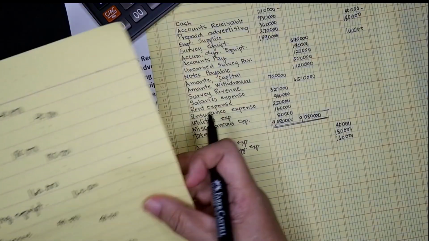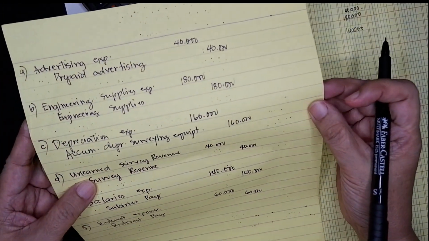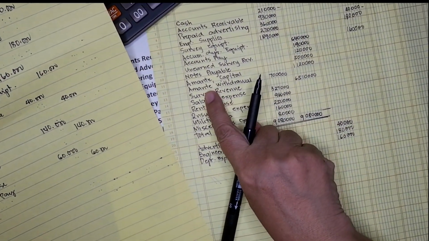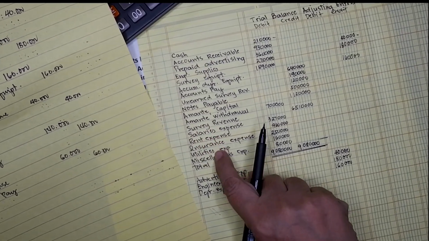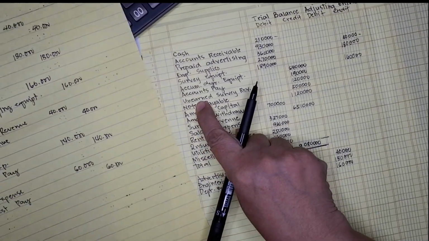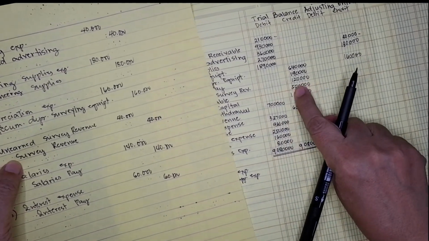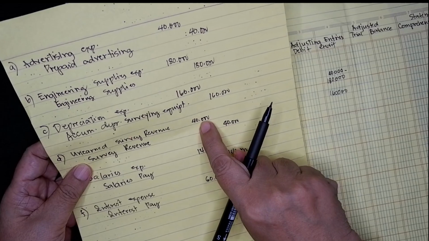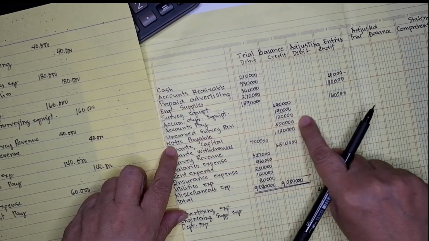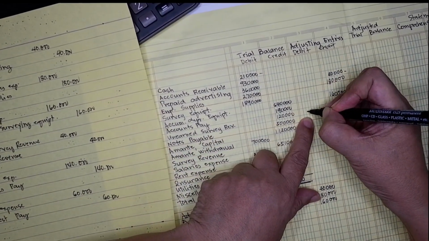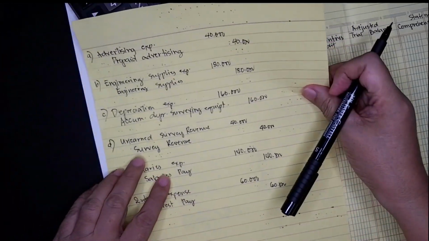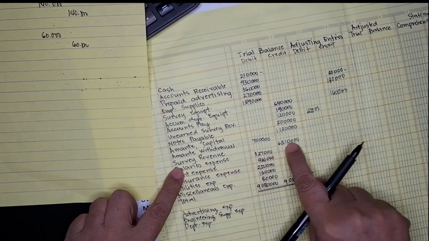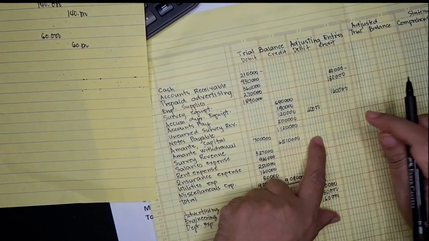Okay. The next one, unearned survey revenues, 40,000. We already have unearned survey revenues here. Where is that? Unearned survey revenue in our trial balance is 120. So unearned, it is debit. Unearned survey revenue, so debit 40,000. And credit survey revenue. We also have survey revenue. So we have credit 40,000.